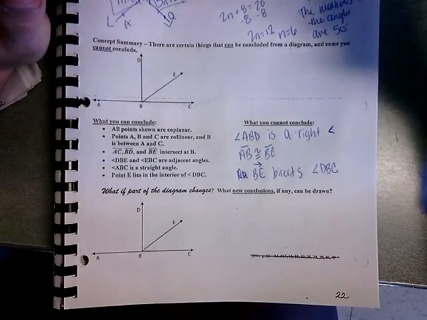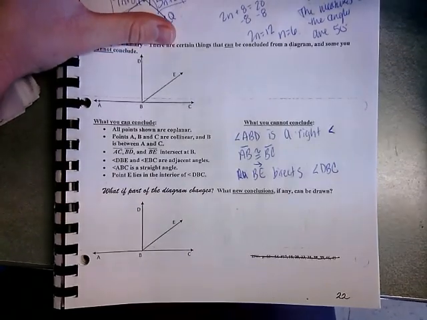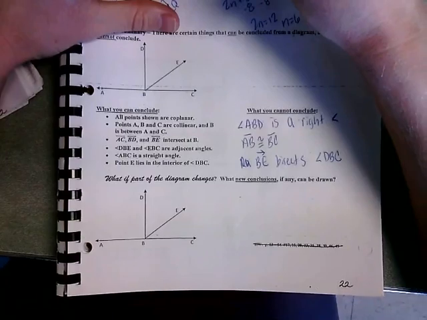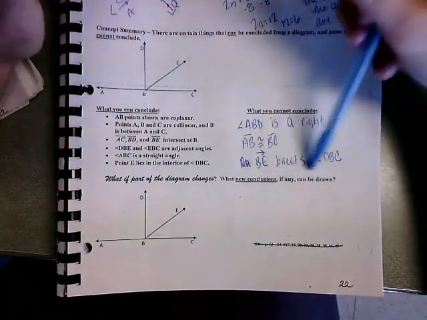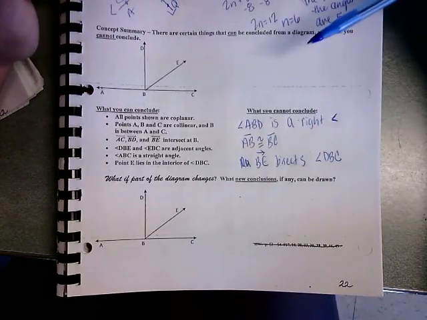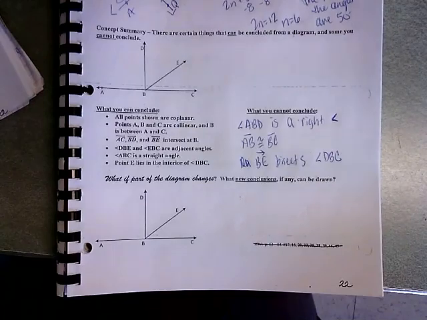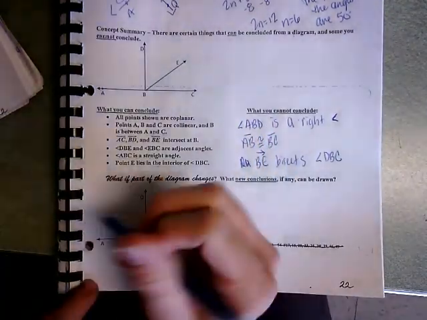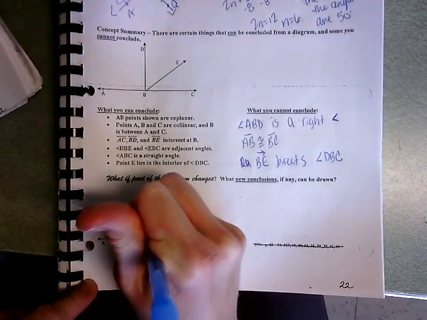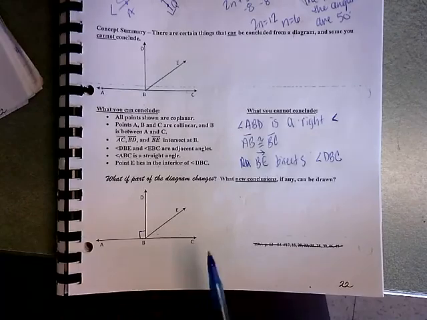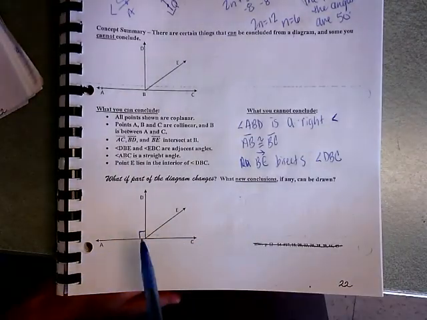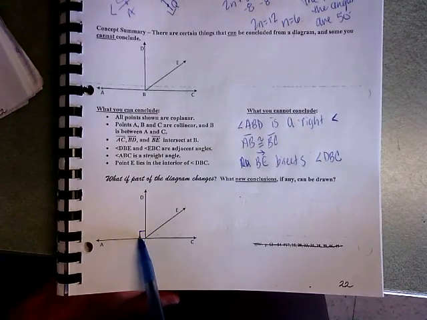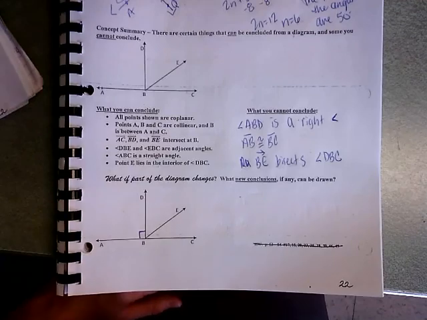Now, what if the diagram changes? What if we were told that what we thought is true is actually true? This is how you would see it. If ABD is a right angle, you would either be told that this is a right angle, told that BD is perpendicular to AC, or be given a little square in the corner of the angle.